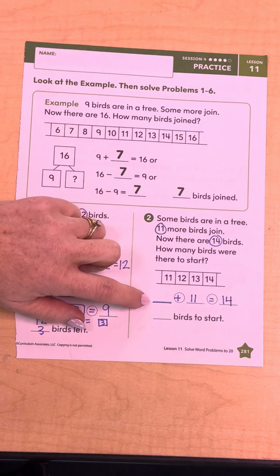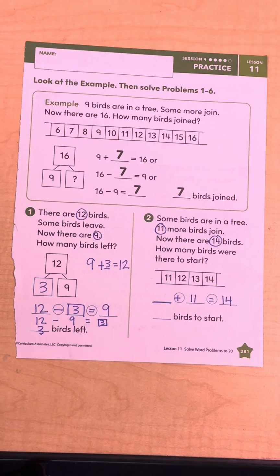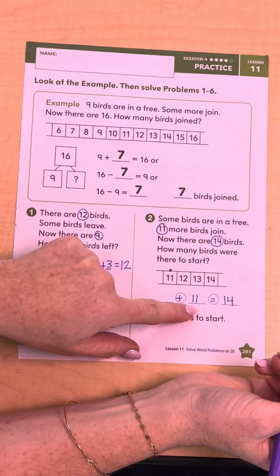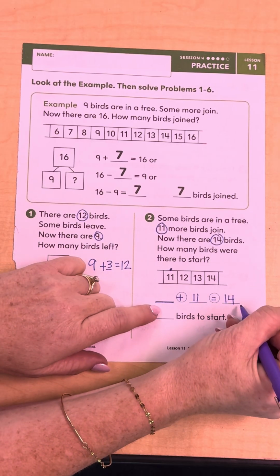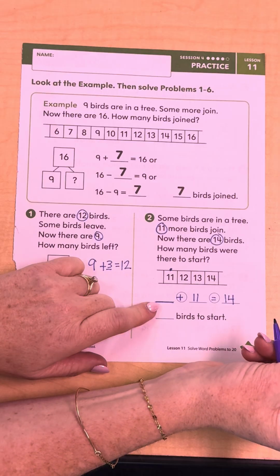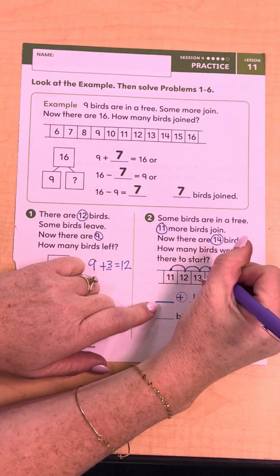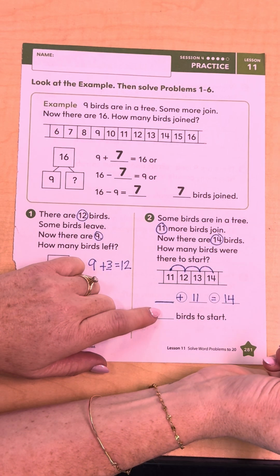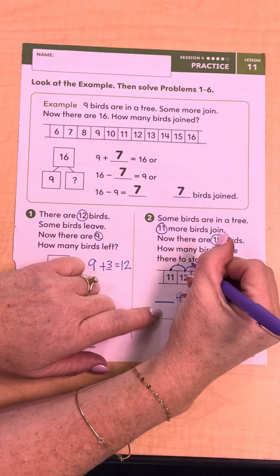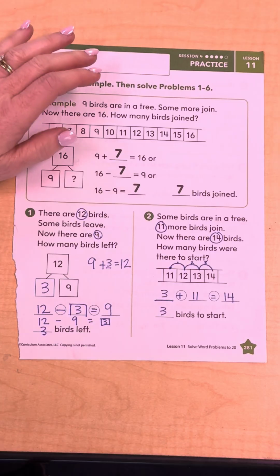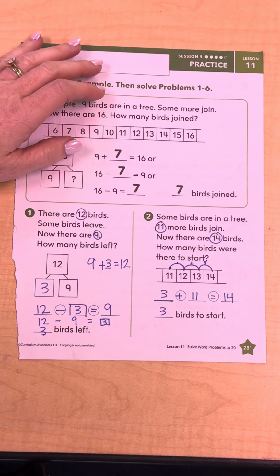Then it says now there are 14 birds in the tree. We have to solve and find out how many birds were in the tree to start with before 11 joined them. So I'm going to start on my number line at 11 because that's one of my add-ins, and I'm going to go all the way to 14, and I'm going to see how many jumps it takes me to get there. So 11, 12, 13, 14. Now I'm going to count my jumps. 1 jump, 2 jumps, 3 jumps. So how many birds were in the tree to start? 3. There were 3 birds.